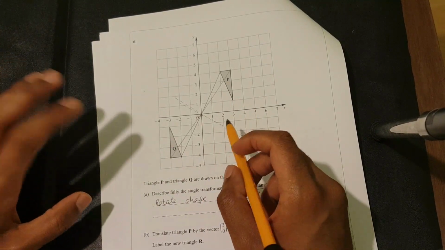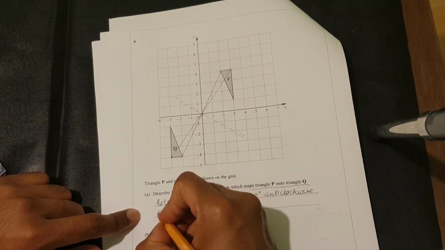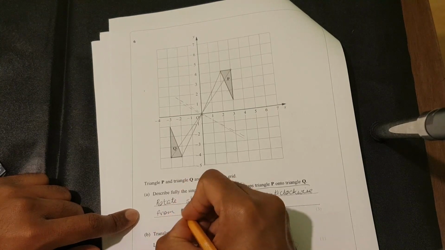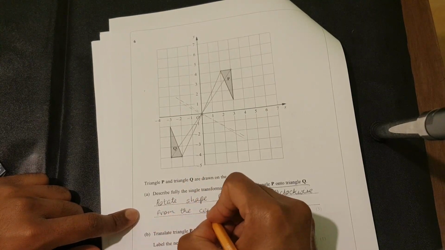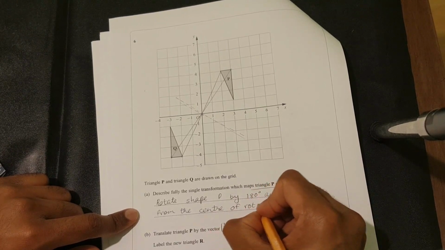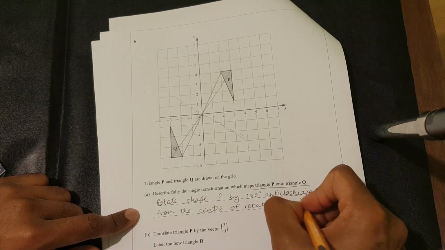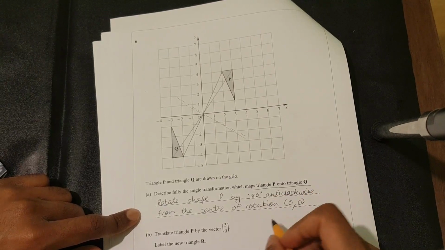If it was a 90 degree one, you have to be very careful. From the center of rotation 0, 0. It's like a Man United score at home at the moment.